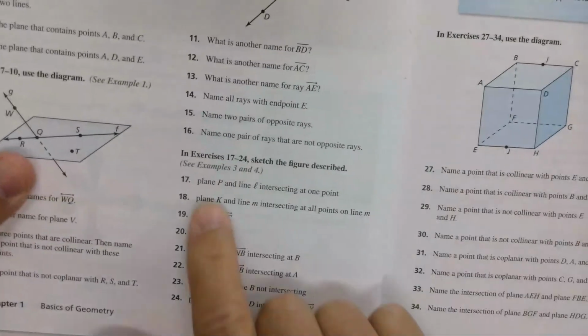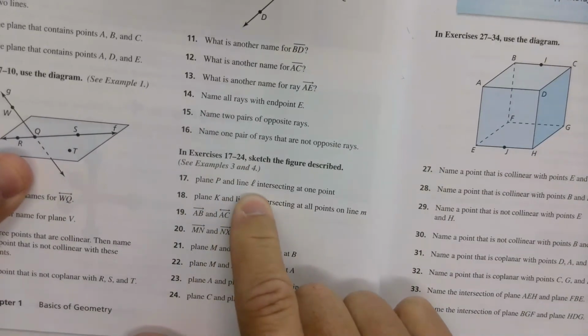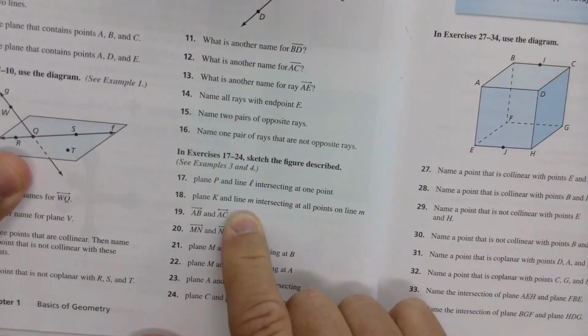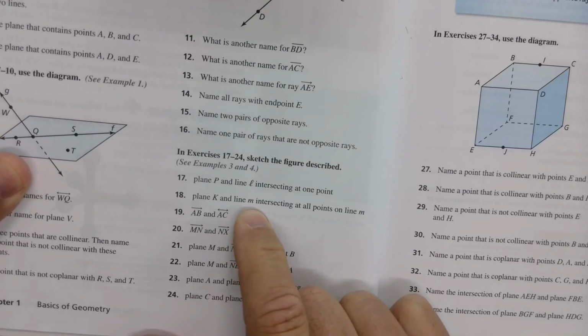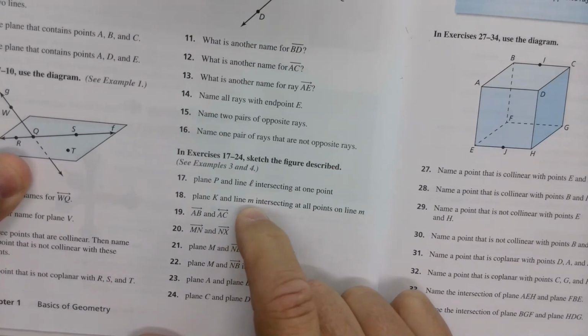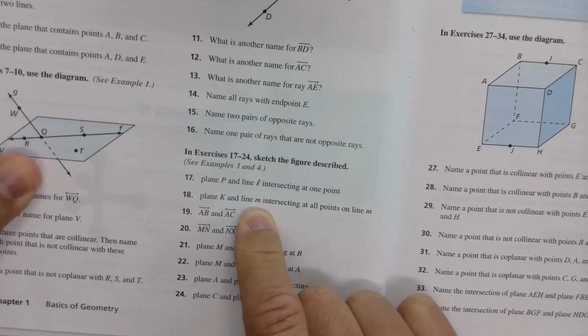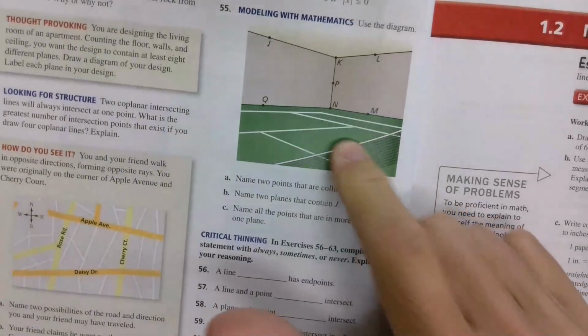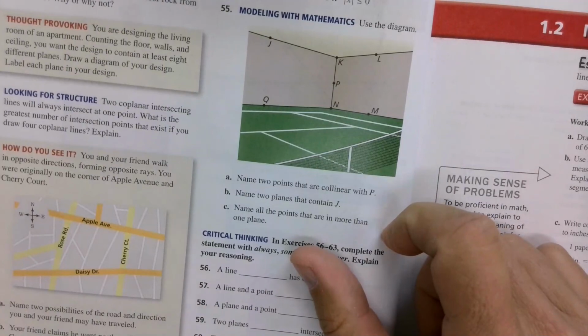You can see this right here. So plane P intersecting line L. So when we use lines, we try and do that in a little more cursive notation or lowercase stuff right here. And that should get you through some basics of 1-1, and hopefully you can visualize some of the three-dimensional spaces that are in here.